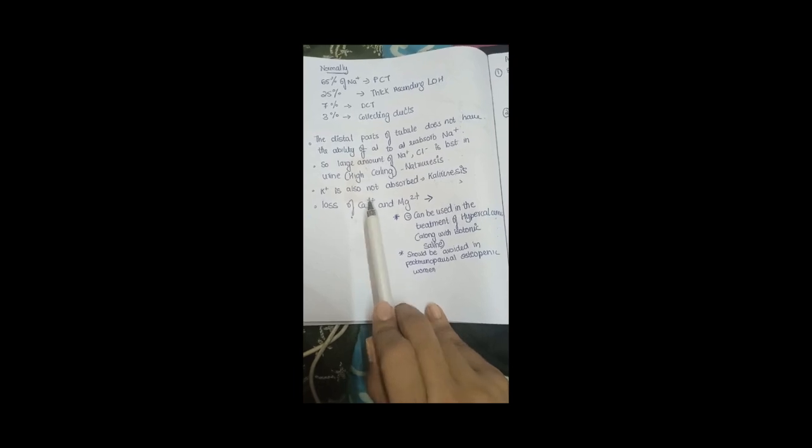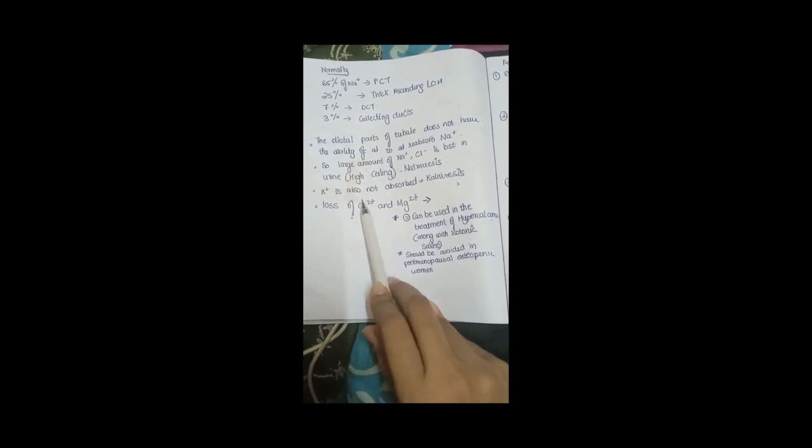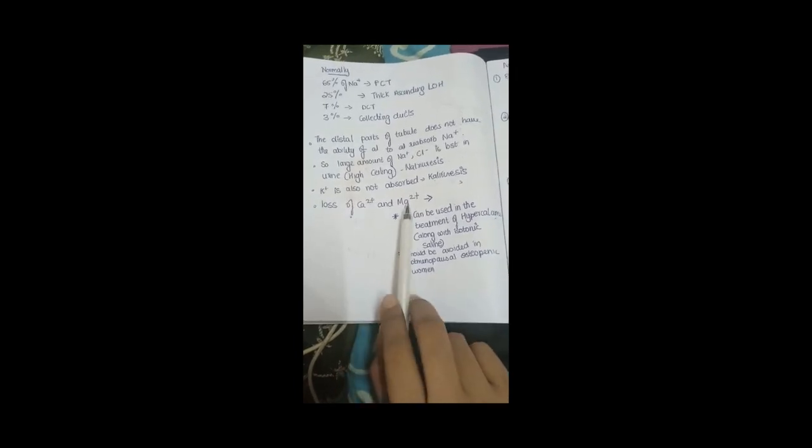Since calcium is lost through urine, it can be used in conditions like hypercalcemia, but it has to be used along with normal saline, because if we use only IV loop diuretics, along with calcium, water is also lost, so it can in turn lead to dehydration and a relative increase of calcium in the blood.